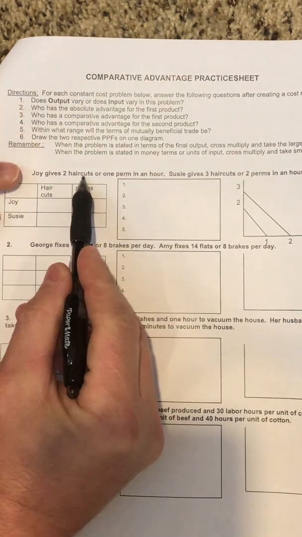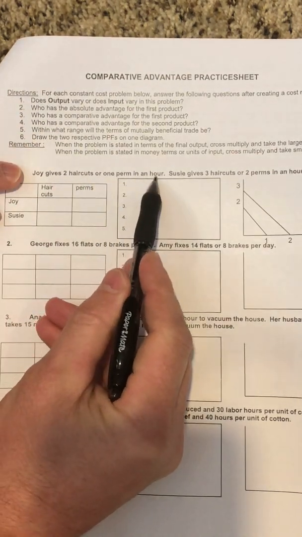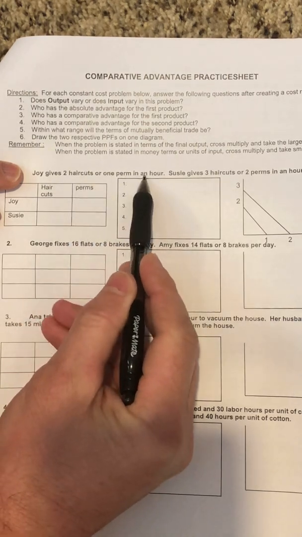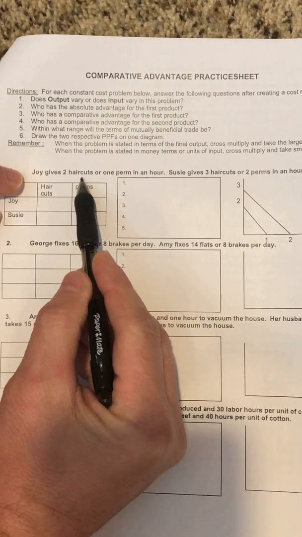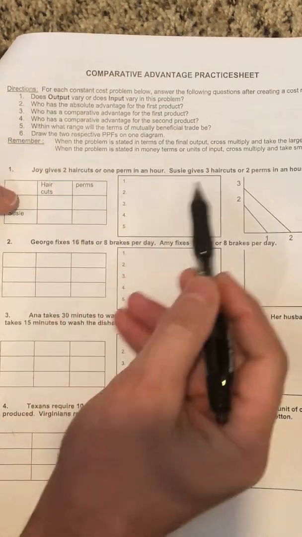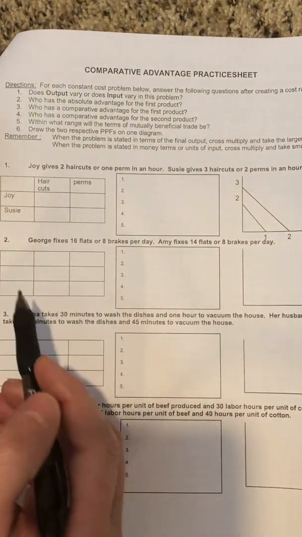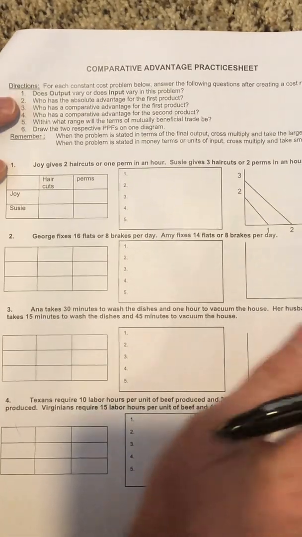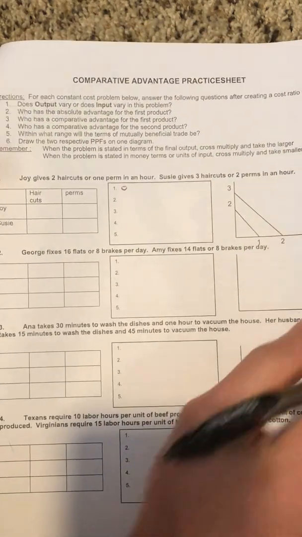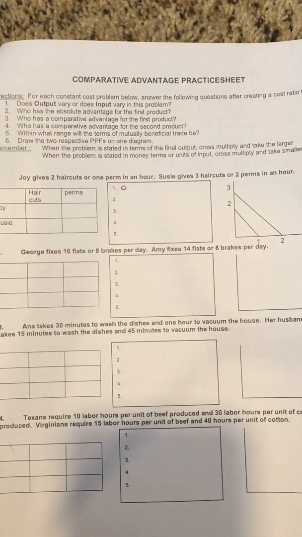So Joy gives 2 haircuts or 1 perm in an hour. Okay, so 2 haircuts or 1 perm in an hour. When you think about that one, that's in an hour how much they're doing. Susie can give 3 haircuts or 2 perms in an hour. So that's output. So for number 1, we're going to circle or just put O for output. You can go ahead and write it all out if you want.